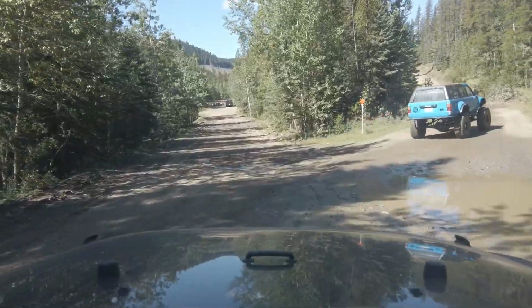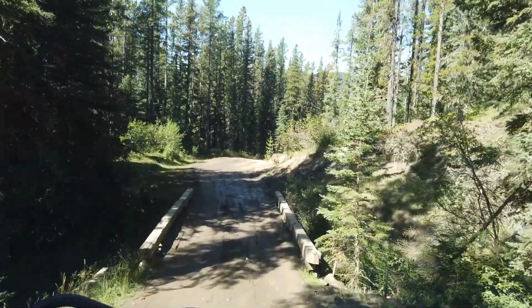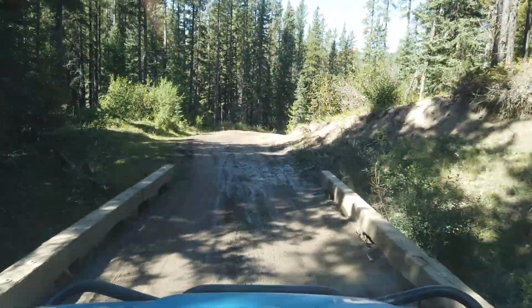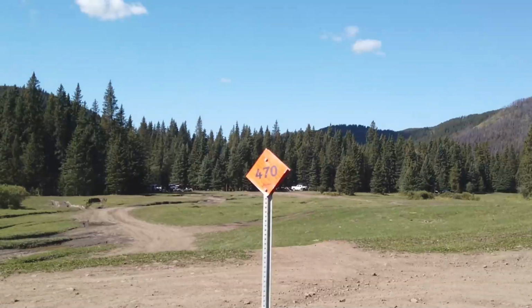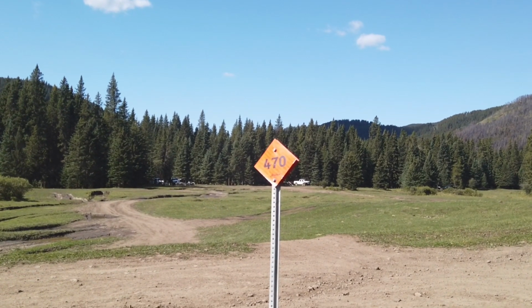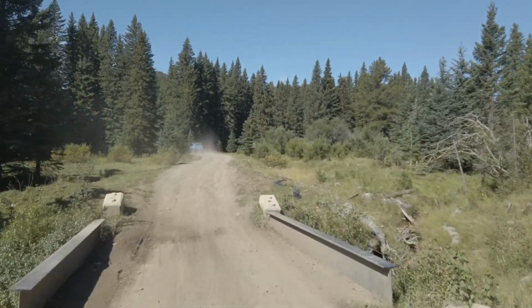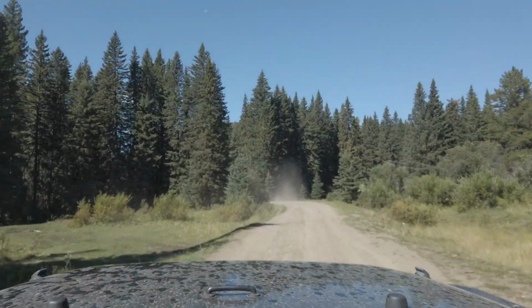Making a slight right at marker 438, carrying on to marker 470, which is known as a big wide open area where tons of people camp throughout, also known as the location of the hill climb called the Widowmaker.